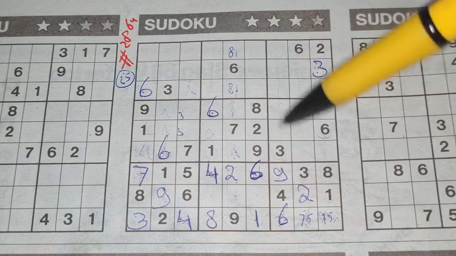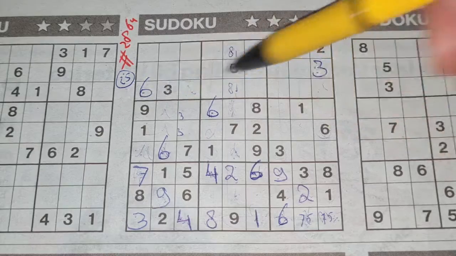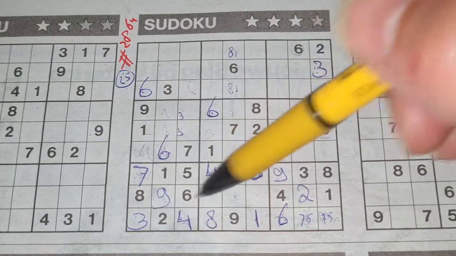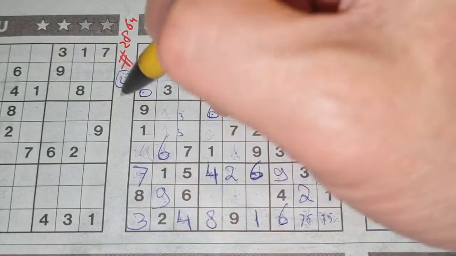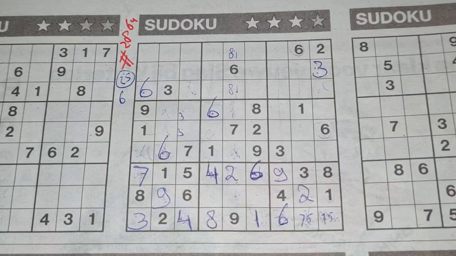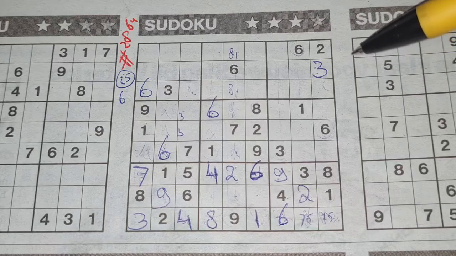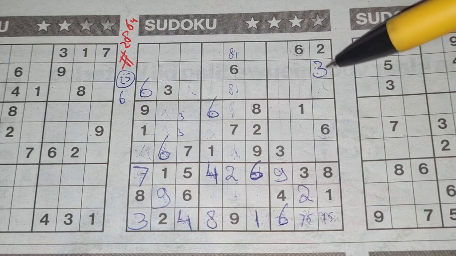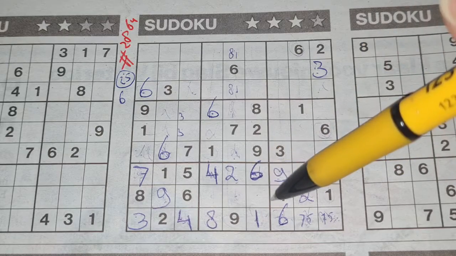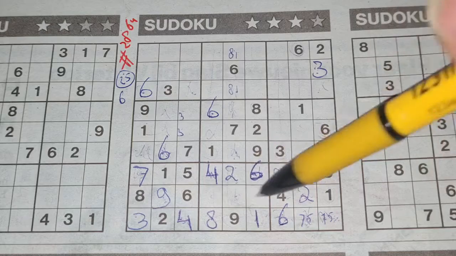Then, do I have all the 6s? Yeah, and all the 6s are used. I can see digit number 1, number 6. Alright. Let me see. 1, 2, 3, 5. 3, 5, 7. Okay.